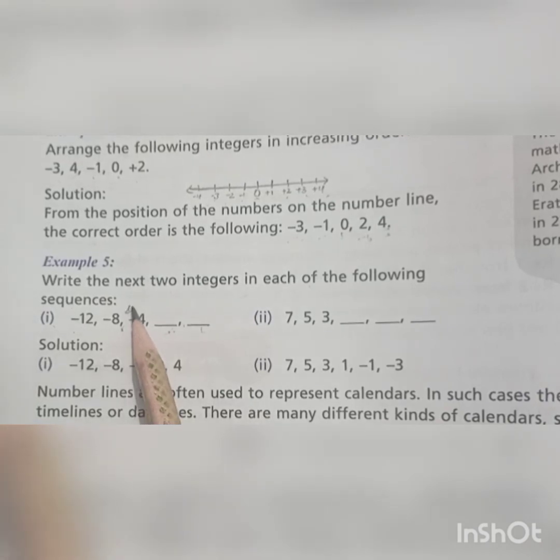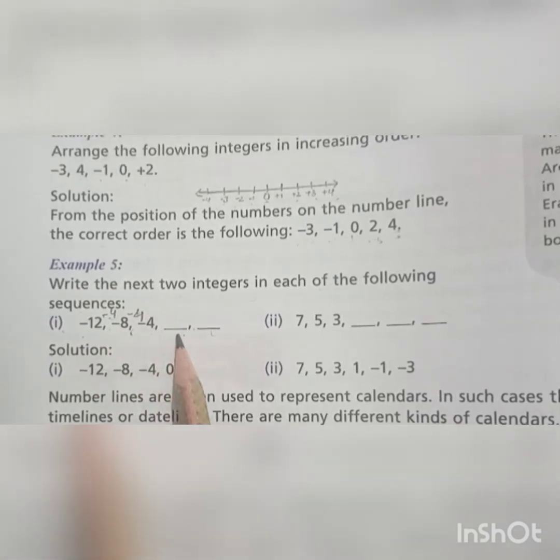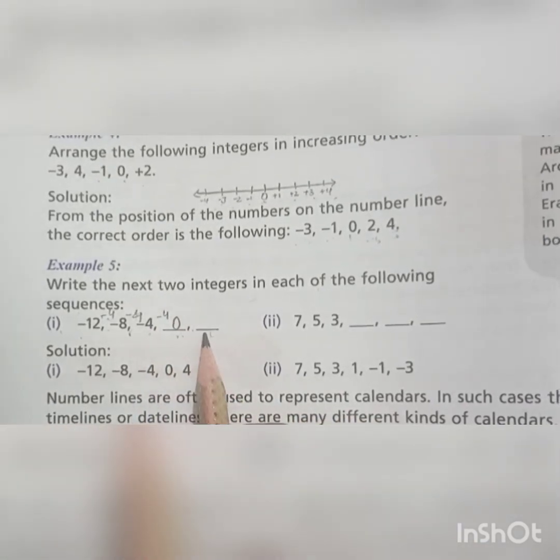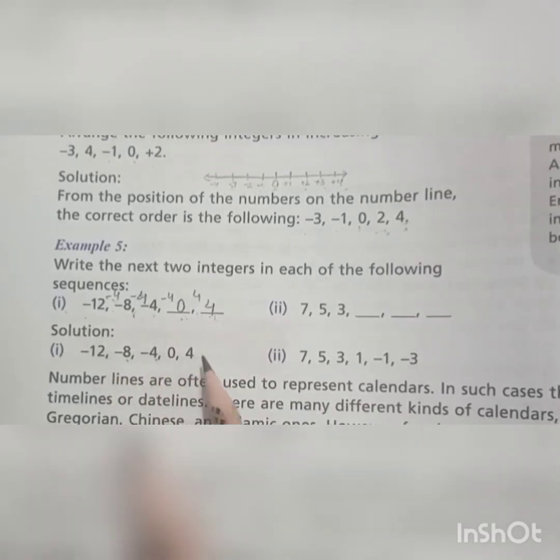So students, you can see that the difference of -4 and -8 is 4, and of -8 and -12 the difference is also 4. So it means the number mentioned here will also have a difference of 4, so here will be 0. If we add 0 and -4, the answer will be -4, so the difference here is also 4. If we move on in positive integers, the next number will be 4 and the difference is also 4. As you can see, the solution is -12, -8, -4, 0 and 4.